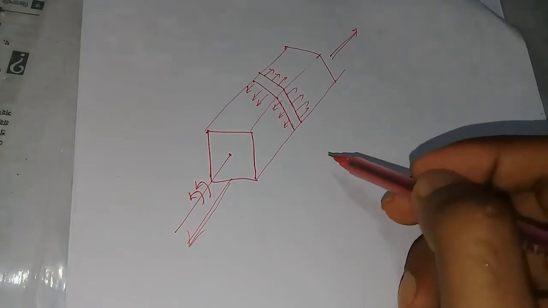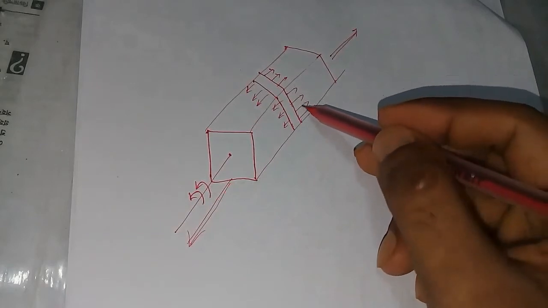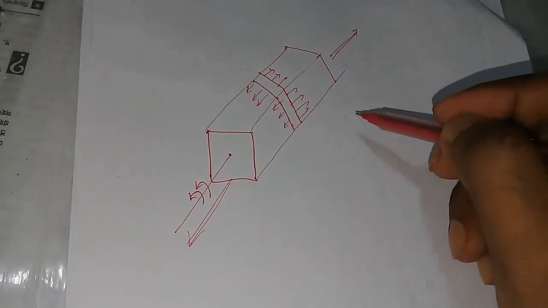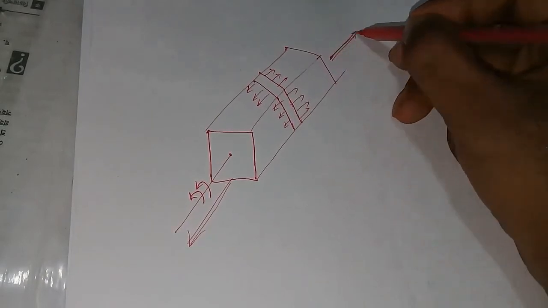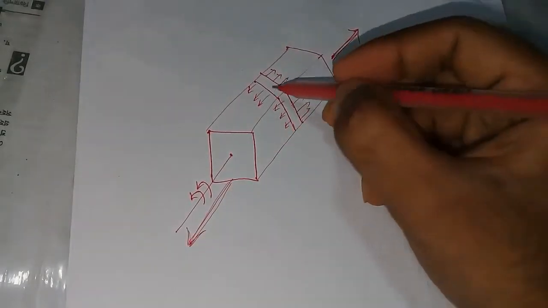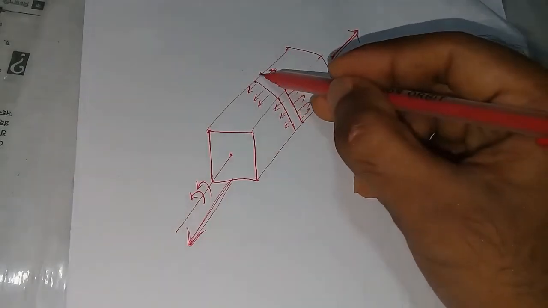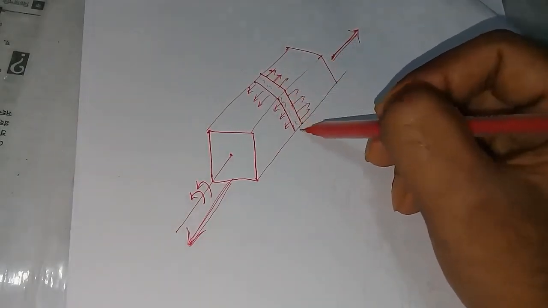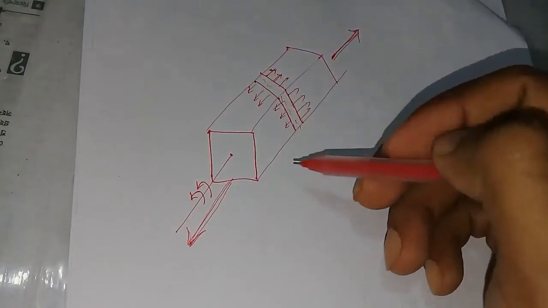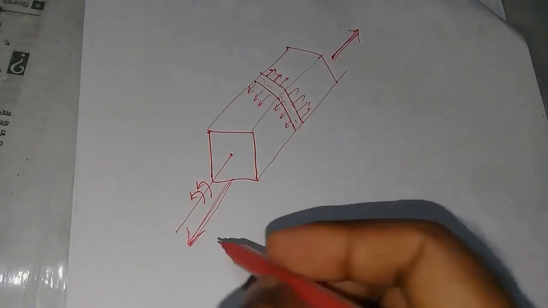Extra reinforcement is required for torsion. Due to torsion, a beam section creates axial forces in two opposite directions, like this direction and also this direction, and this force develops cracks due to tensile stress. So to resist this tensile force, extra longitudinal reinforcement is required.